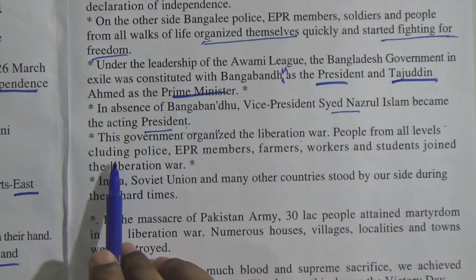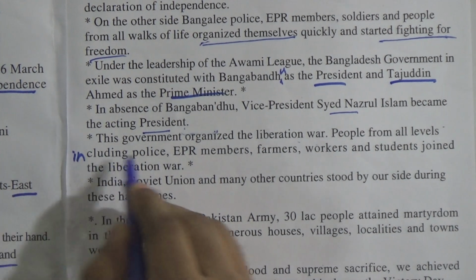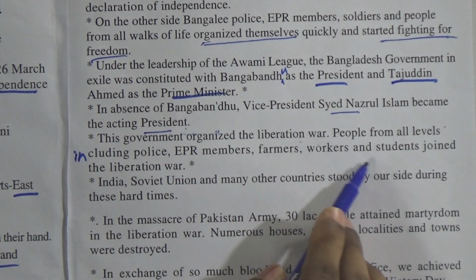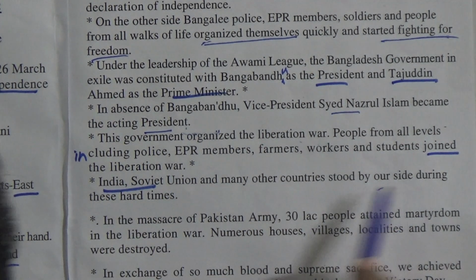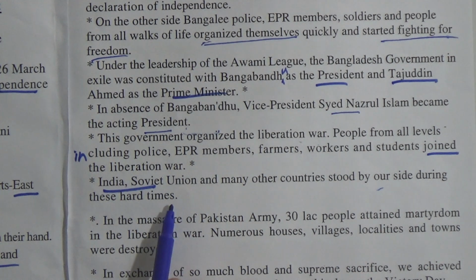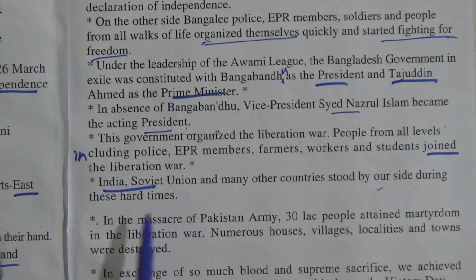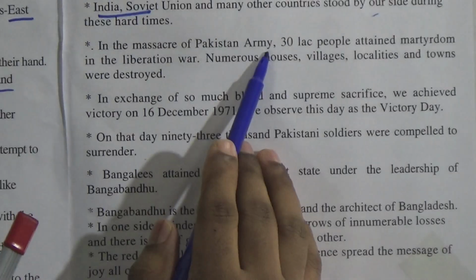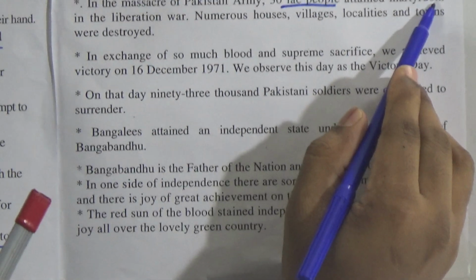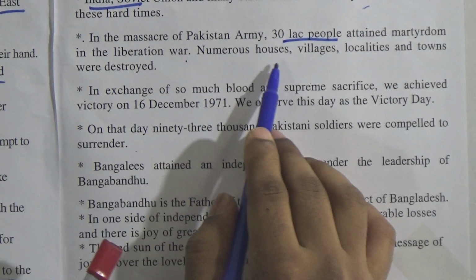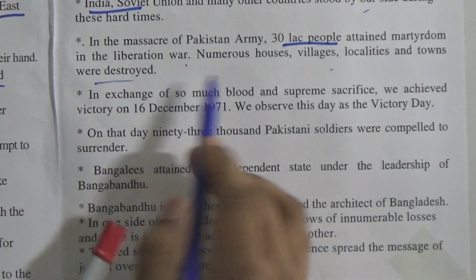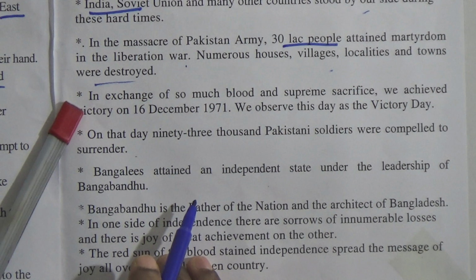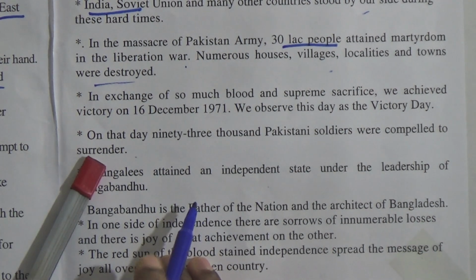People of all levels, including police, EPR members, farmers, workers, and students joined the liberation war. India, the Soviet Union, and many other countries stood by our side during this hard time. Hard times means in the liberation war. In the massacre by the Pakistan army, 30 lakh people attained martyrdom in the liberation war, and numerous houses, villages, localities, and towns were destroyed at the time. These are some of the reasons why we gained victory.